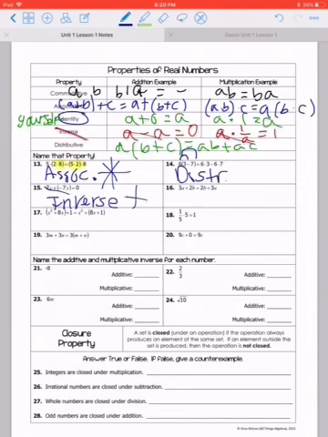Inverse property of addition. 16, so what changed here was we had 3a plus 2b, and then we got 2b plus 3a. That's an order changing. So that's commutative property of addition.